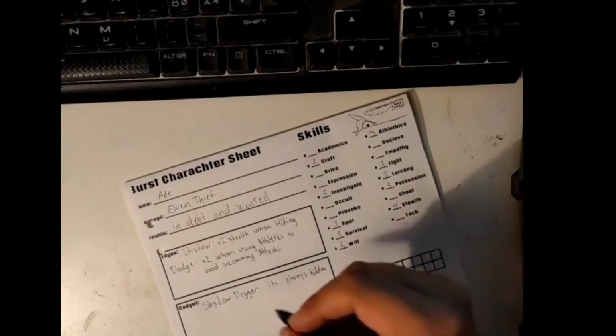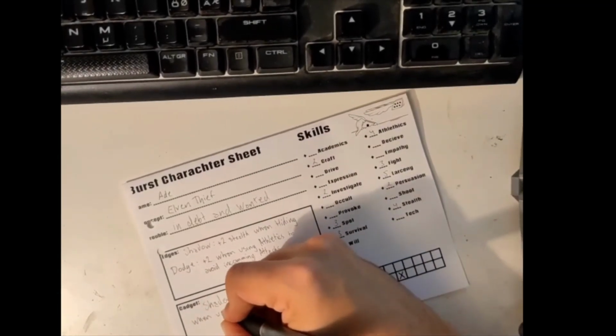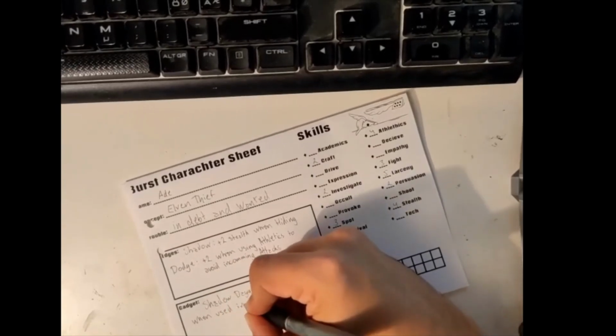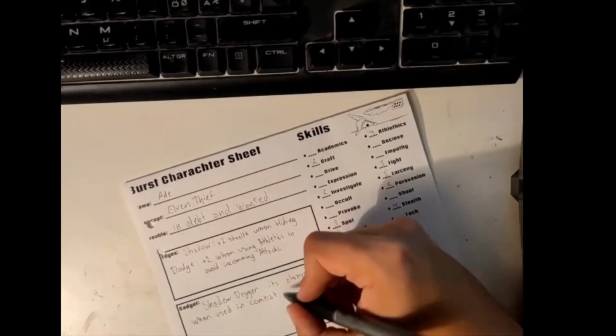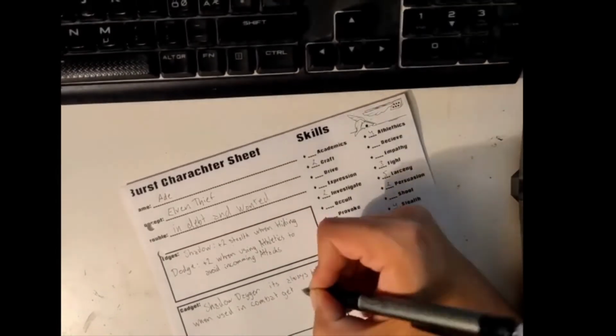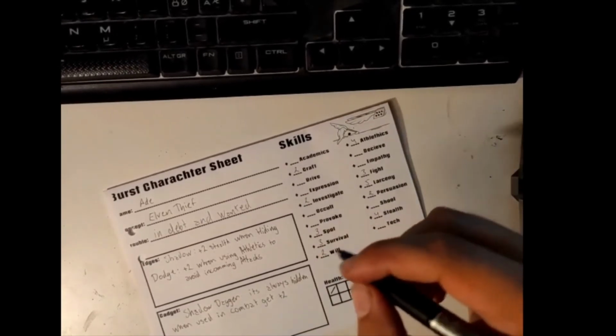And when he uses it, when used in combat, get +2 fight.